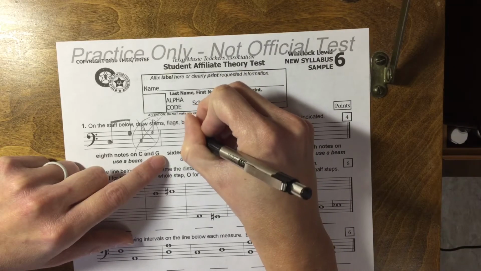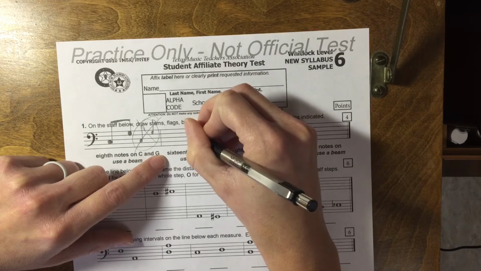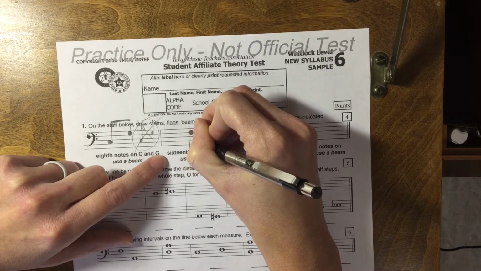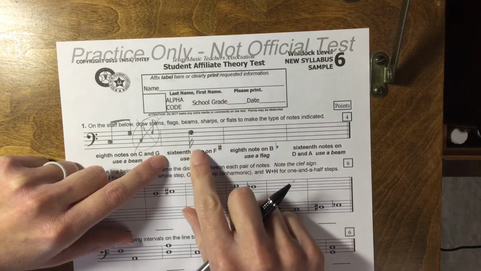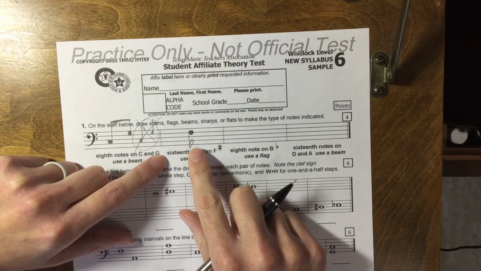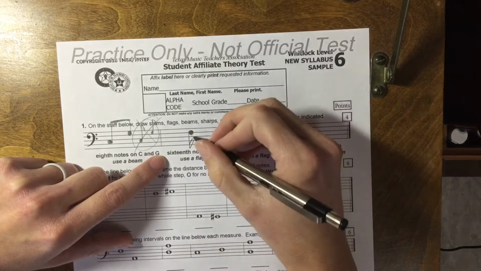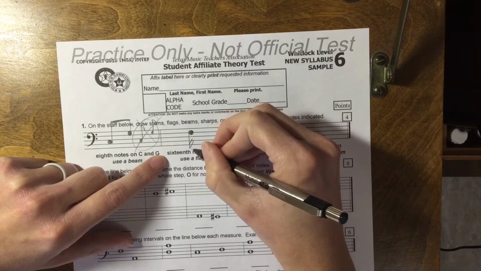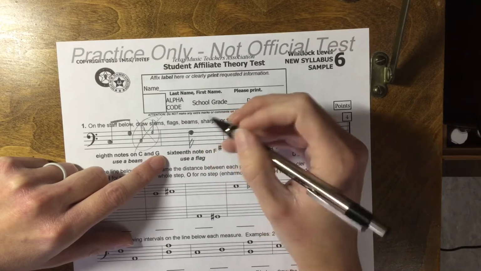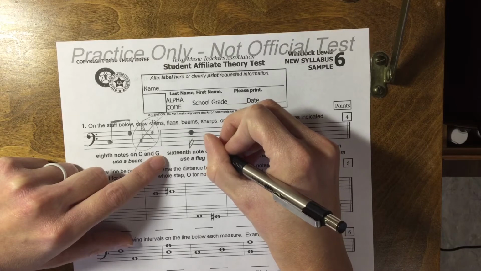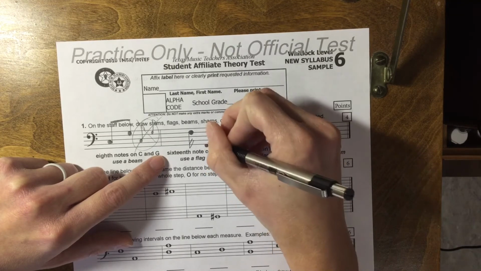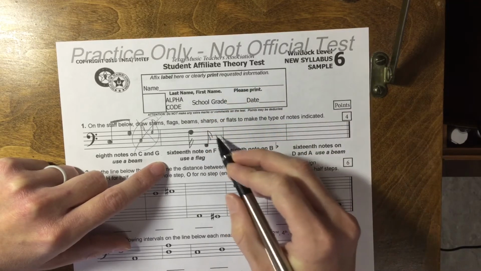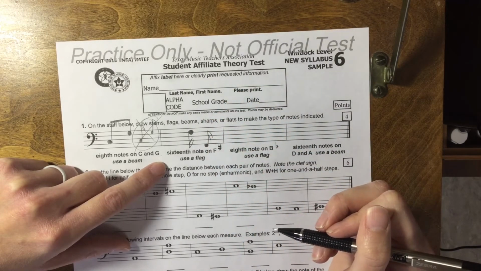16th note on F sharp. I know this is F, and I need to draw 16th notes. So 16th notes have two flags. Make sure that if it's going this direction, that you put the flags on the same side as the note head with the stem on the left, flags going up under the head. If you decided to do this one way down here, that'd also be fine because it's on an F. You would do the flags on the opposite side of the note head.